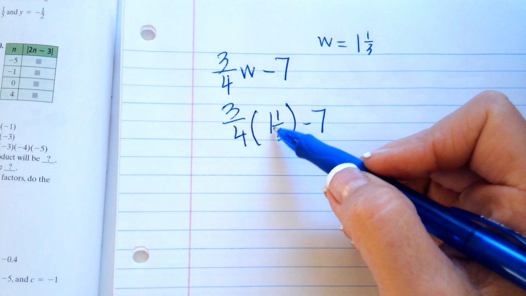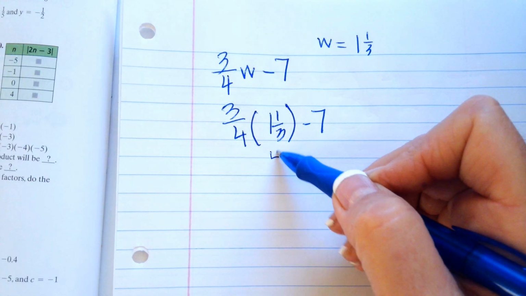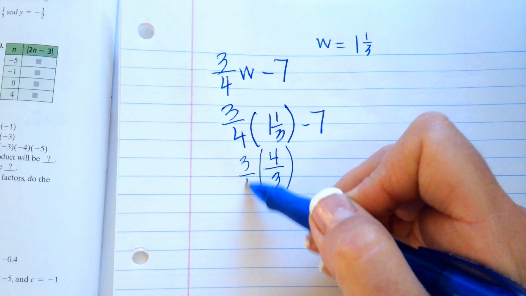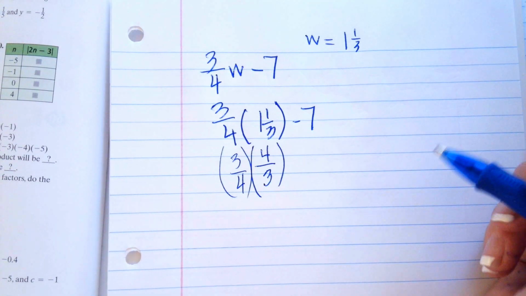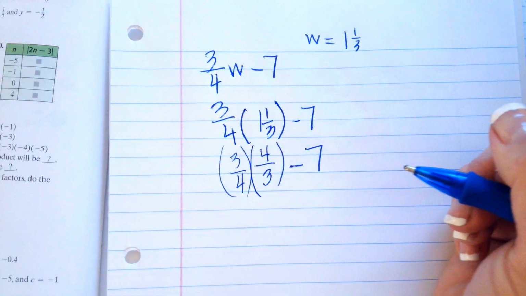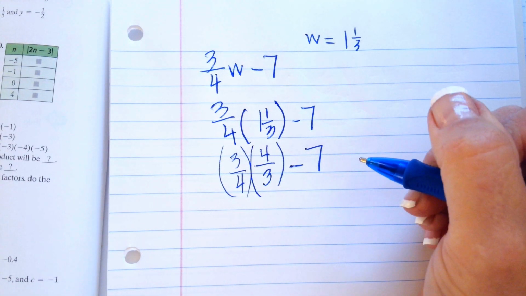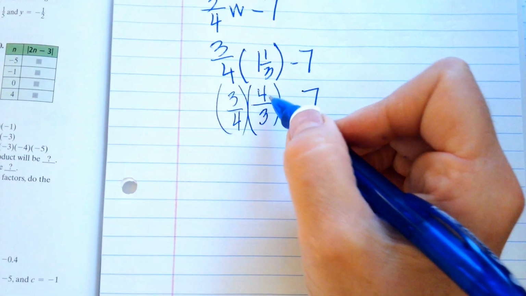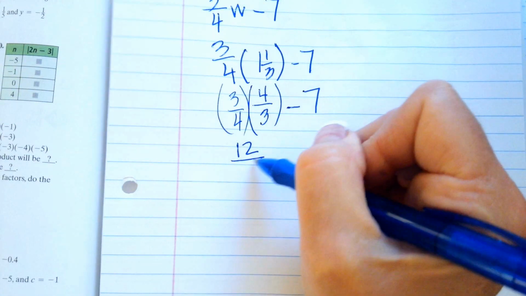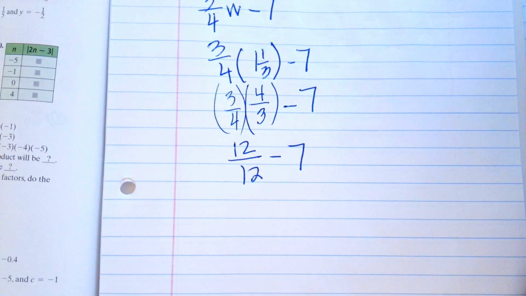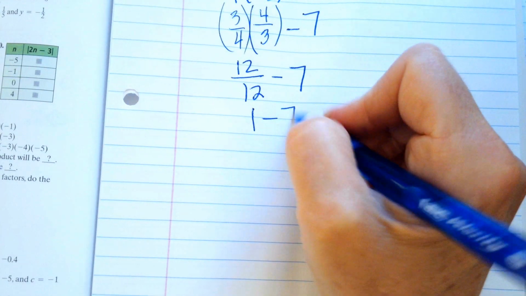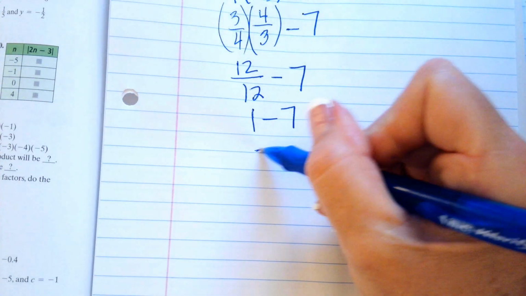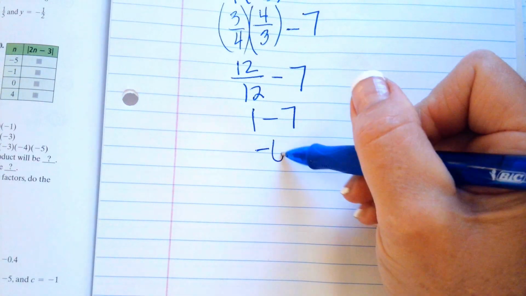So 3 times 1 is 3 plus 1 is 4 over 3 times 3 over 4. So I'm going to multiply those together. And once I get that answer, I'm going to subtract that whole thing by 7. Does that make sense to you? Okay. So I'm going to multiply across. 3 times 4 is 12 over 12 minus 7. That looks crazy, but all it really means is 1 minus 7. And then I say biggest integer wins the sign. It's a 7, so my answer is negative. 7 minus 1 is 6, so it's negative 6.